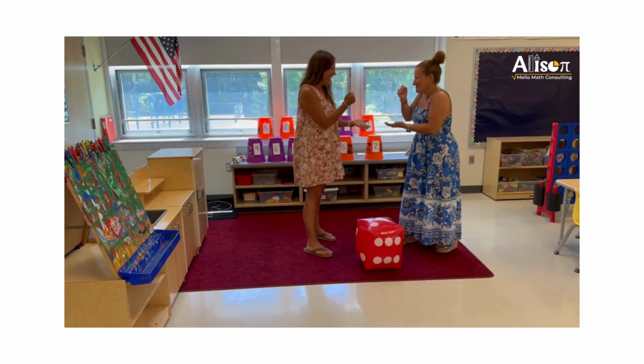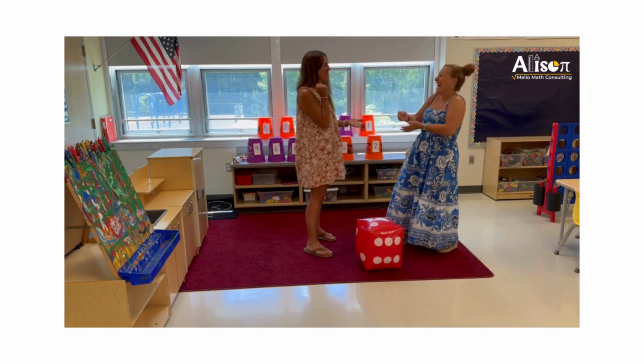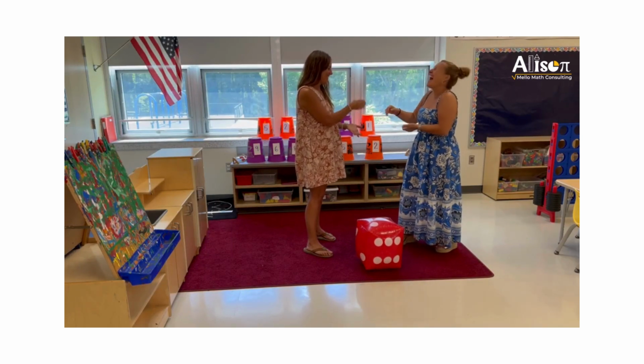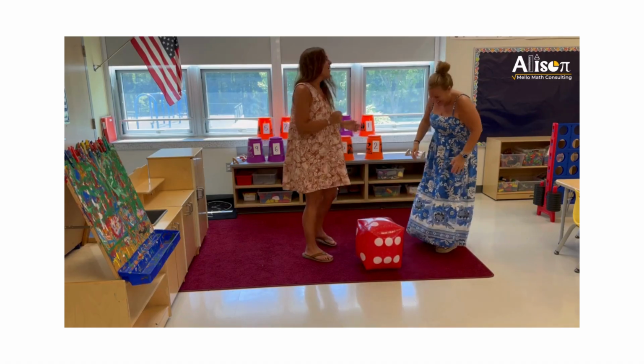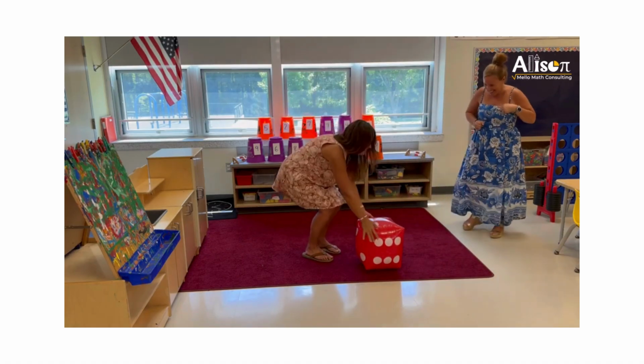Okay, can we just talk about how exciting it is to have these giant cups to do cup stacking with? Oh my gosh, we were pumped. All right, we're starting with rock, paper, scissors to see who goes first. You might want to do a coin toss, it's sometimes faster.